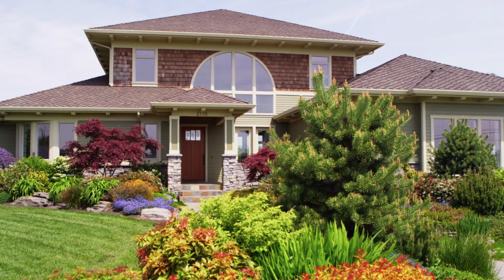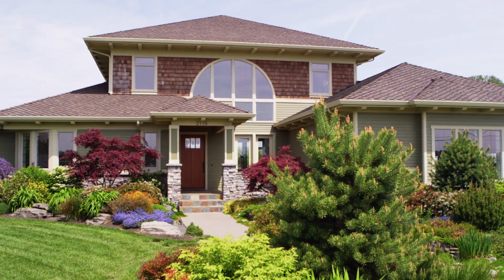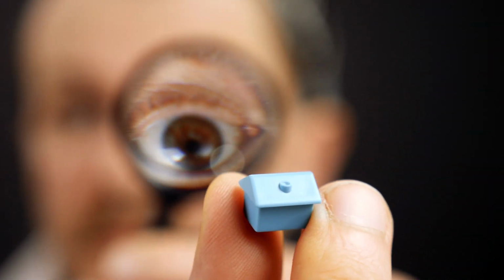Remember, flipping a house can be a profitable venture, but it's important to do your due diligence and carefully analyze a potential property before making an investment.